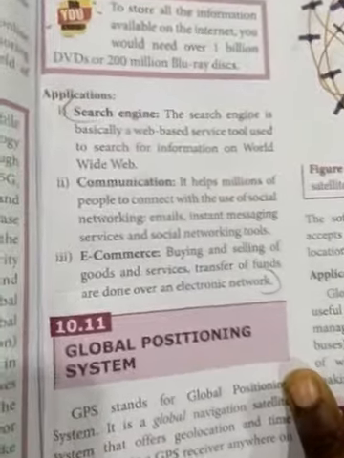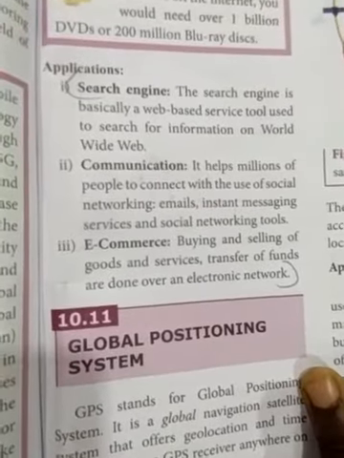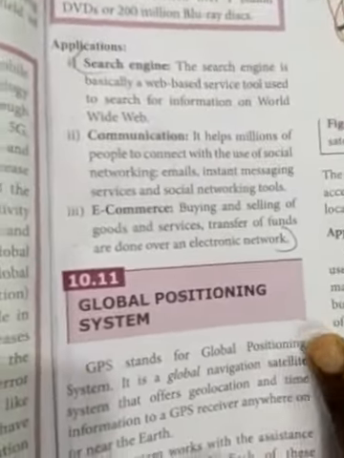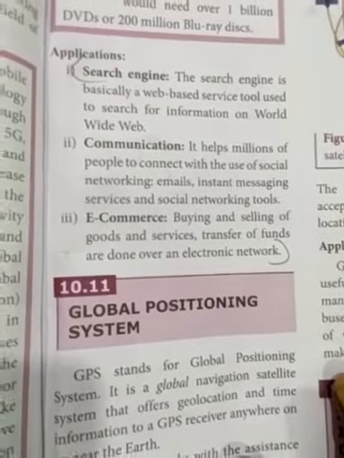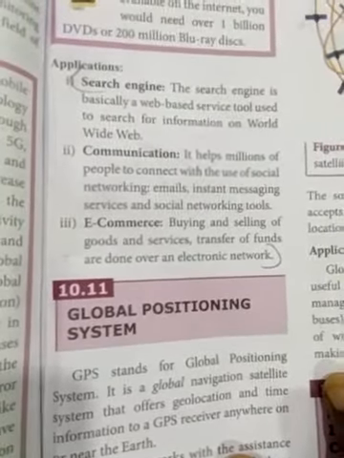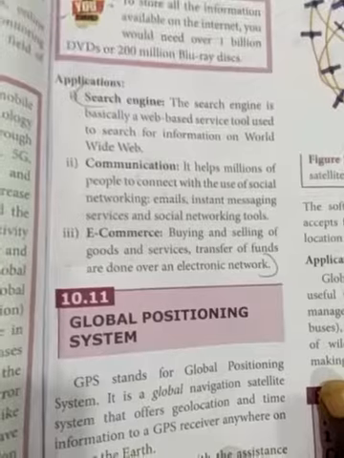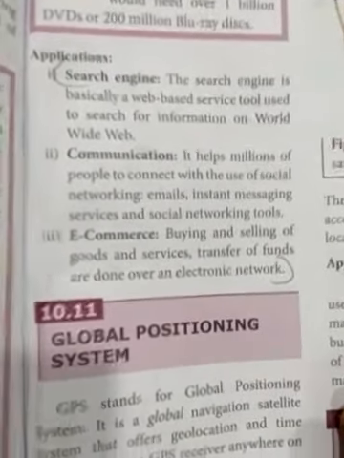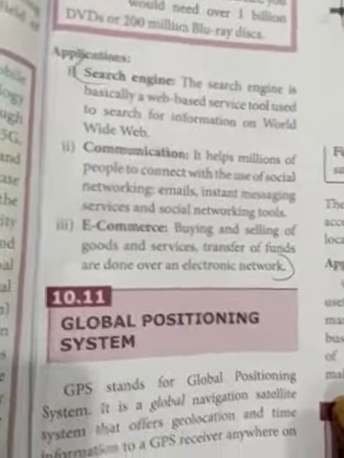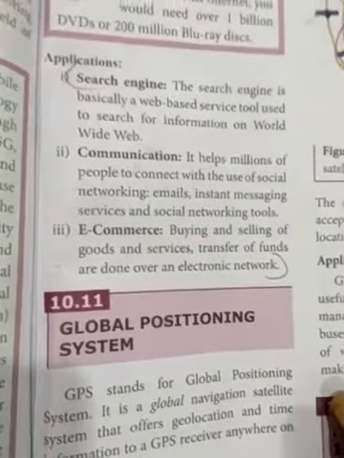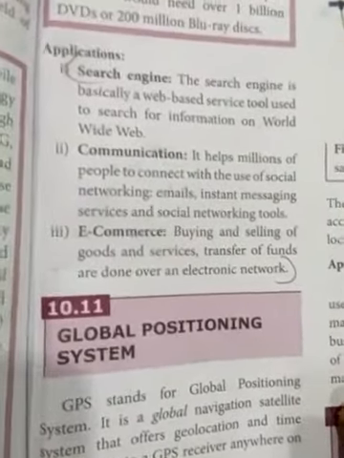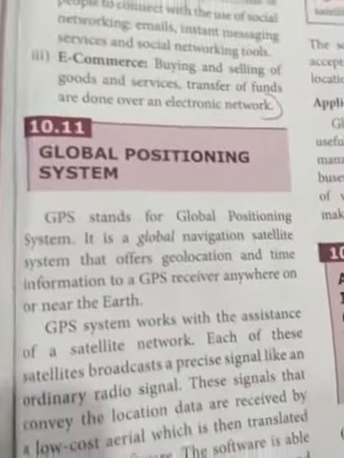So that is WhatsApp, Instagram, and all. E-commerce: the buying and selling of goods and services and the transfer of funds are done over an electronic network. So that is also, you see, examples like Amazon, Flipkart, OLX, and all.